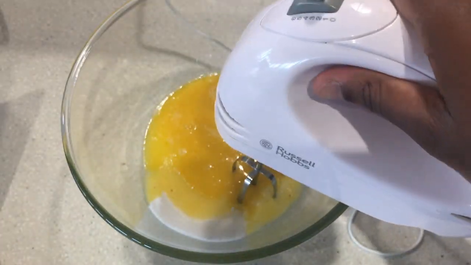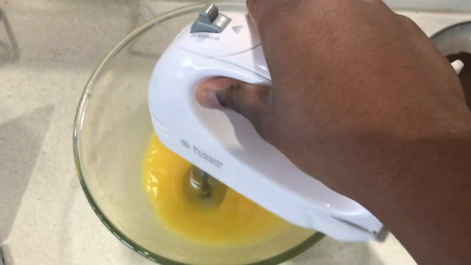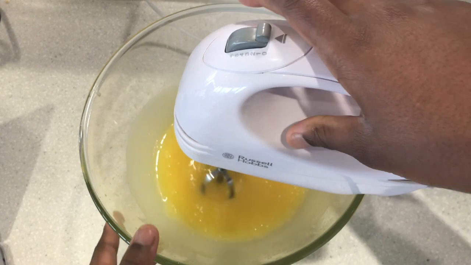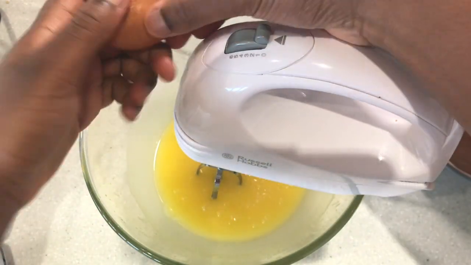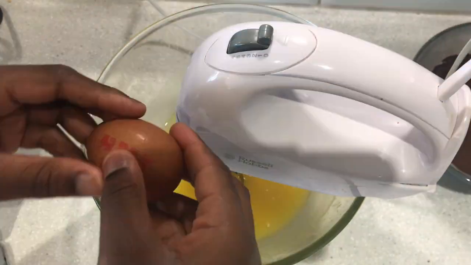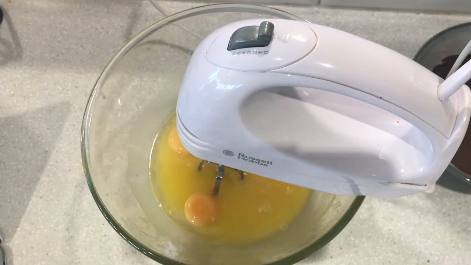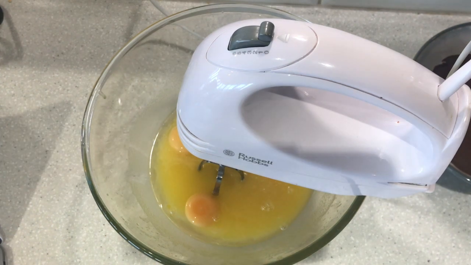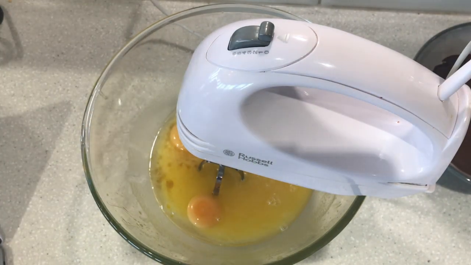Okay, I'm gonna do this now. Okay, now I'm gonna crack in 2 eggs. And then I'm going to put in some vanilla extract. Baking while filming is so messy. Now I'm going to add in some vanilla extract. That should be enough. Now I'm going to whisk that for 1 to 2 minutes.